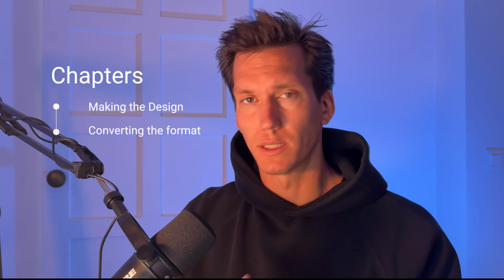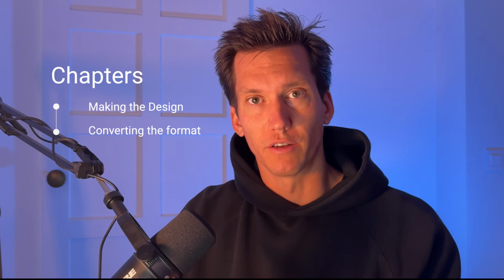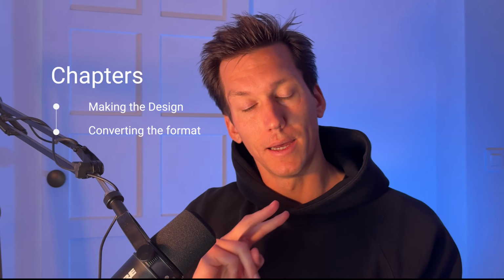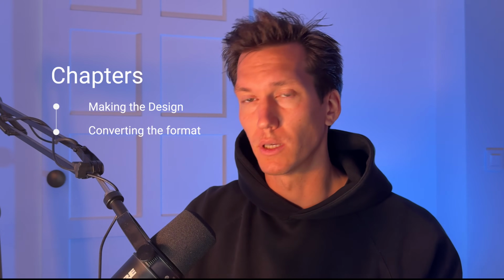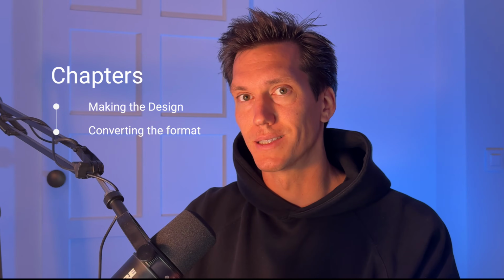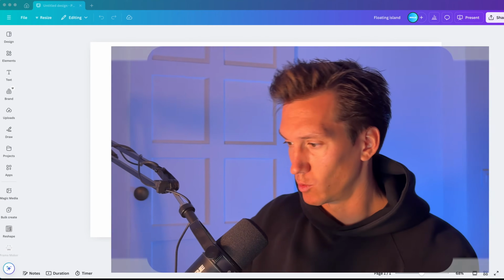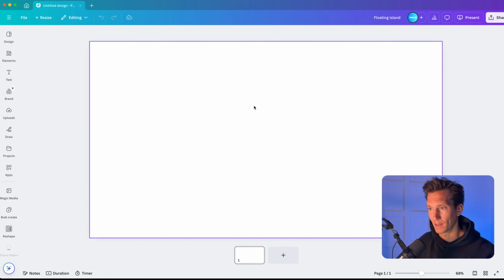So this tutorial I'll split up into two parts. First, we'll make the design in a regular 16:9 format. That's the easiest way to explain. And secondly, we will convert it to different formats like a poster, social media materials, anything that you could use this design in. So let's jump into Canva, and we're starting from this blank page.